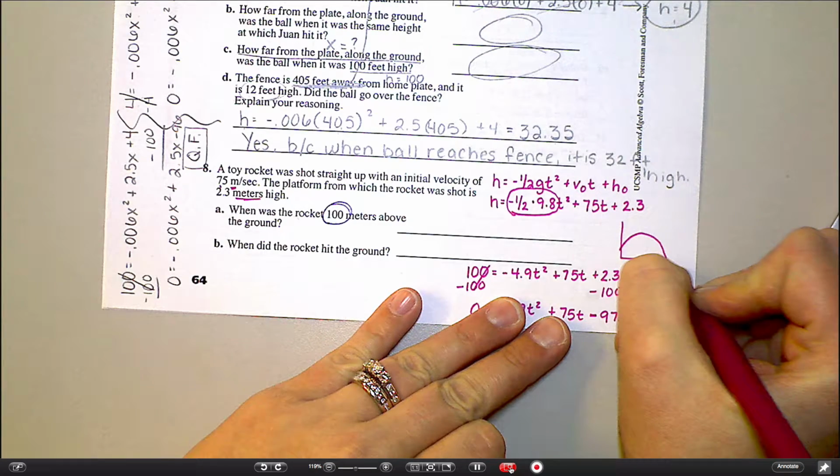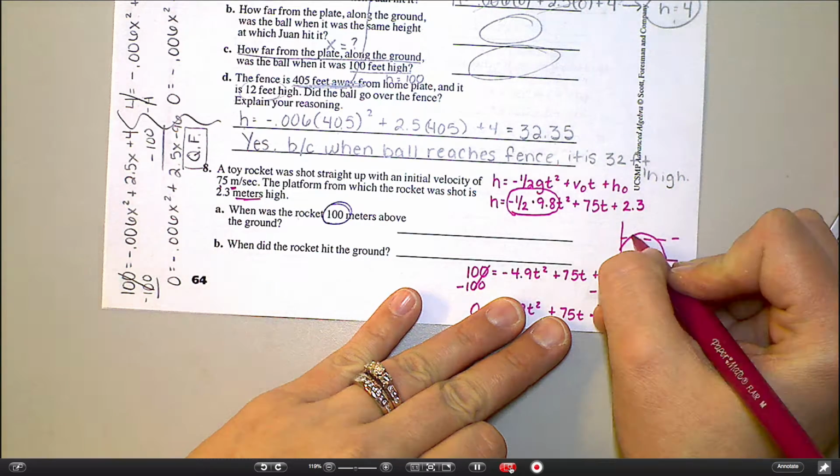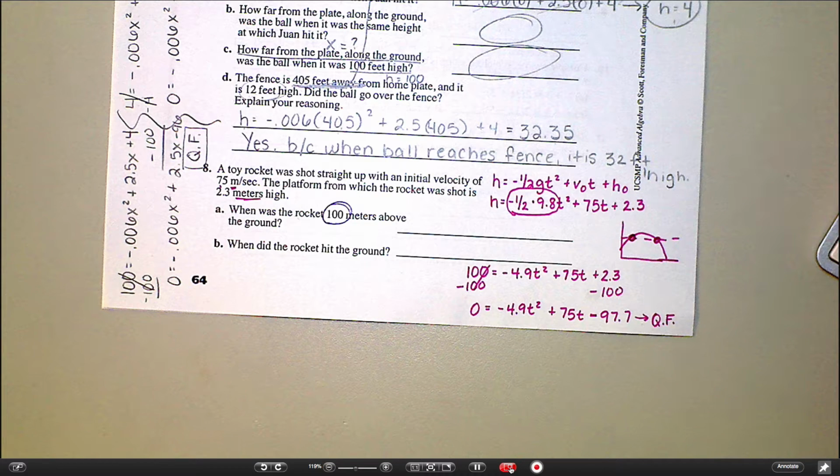Here's your parabola. Okay? 100 meters maybe is here, let's say. You're going to hit it once going up and once going down. So that's why you get 2 answers. And both answers are correct.